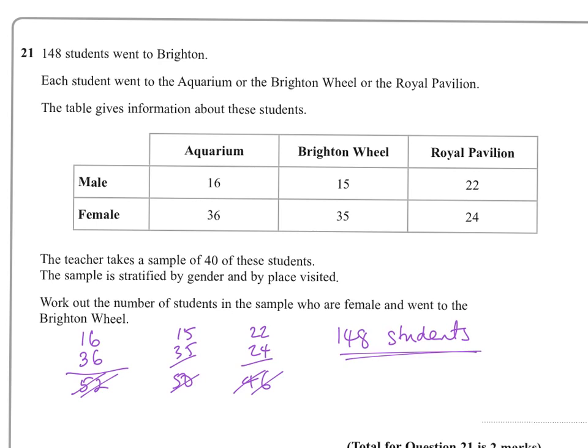So we've got 148 students altogether, and you've got to take a sample of 40 of these students, so don't worry about that, but you've got to do it in a fair way, in proportion, and that's what stratified means. And it says here you've got to work out the number of students taken from the sample who are female and went to the Brighton Wheel. So there they are.